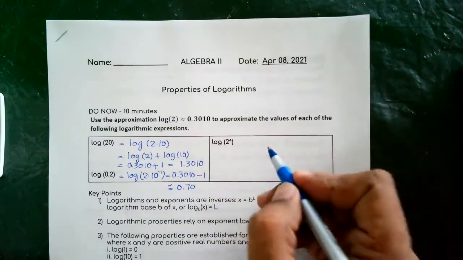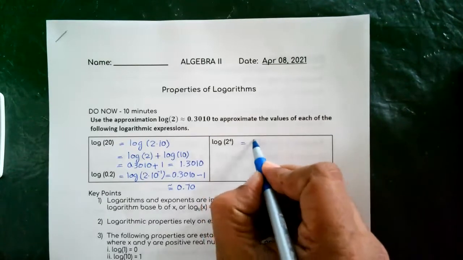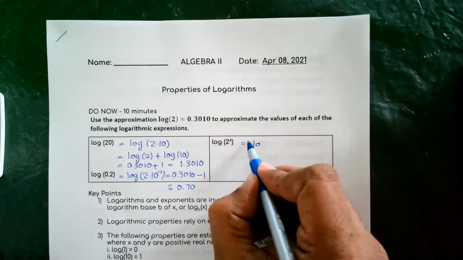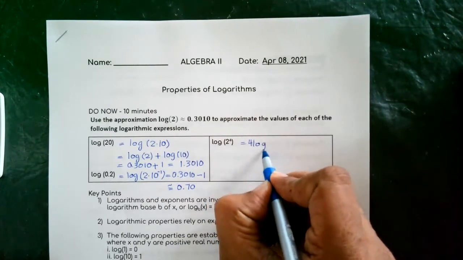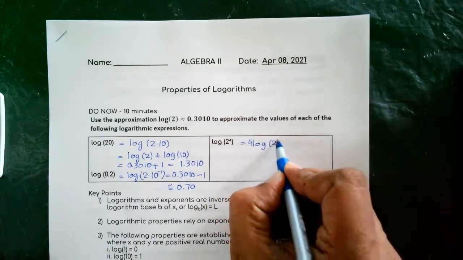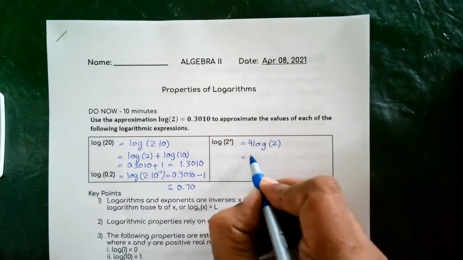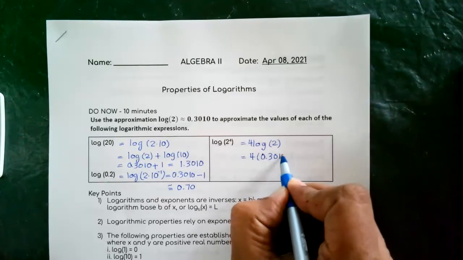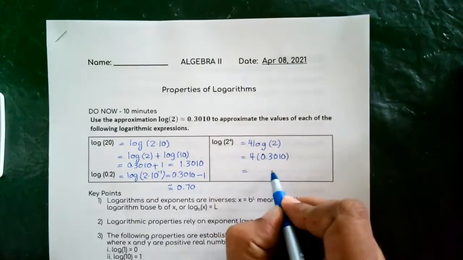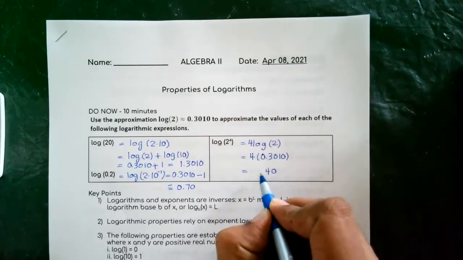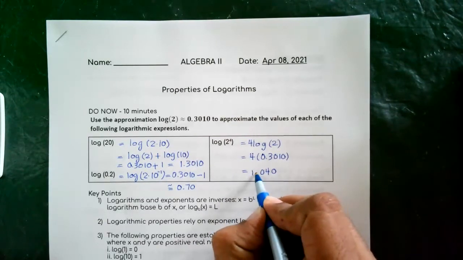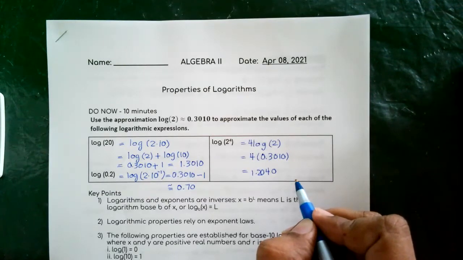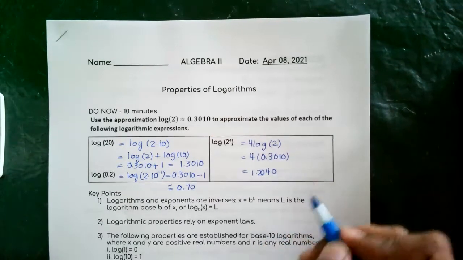Okay. Now the third one, again, we'll use a different property. So this 4 will come out and we will have 4 times log of 2. So 4 will be multiplied with the log of 2, 0.3010, and then we will have an answer of 1.2040.